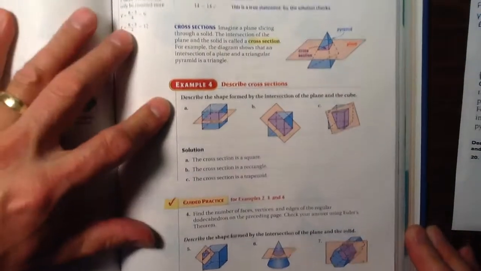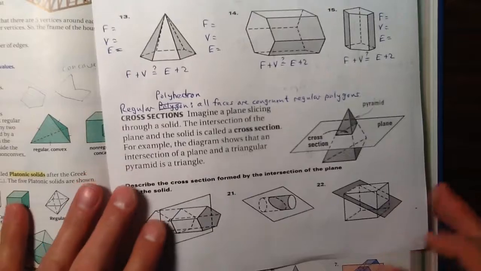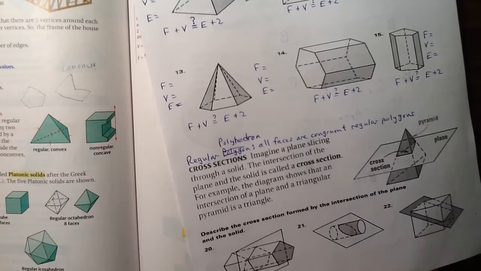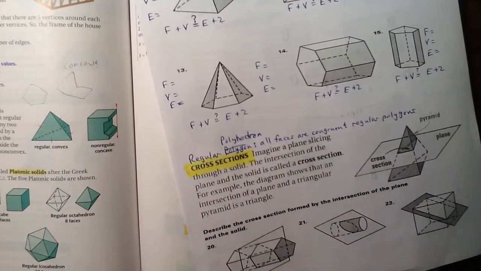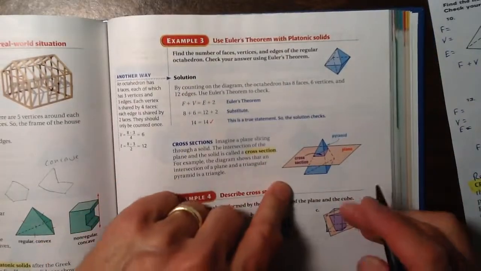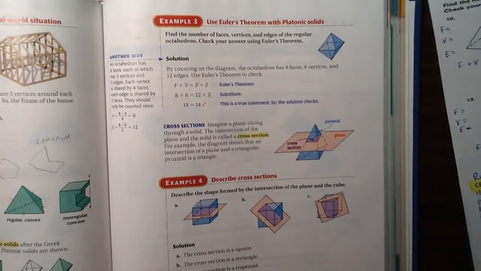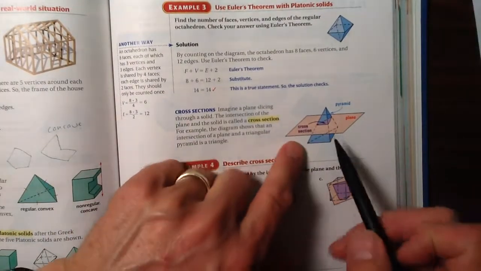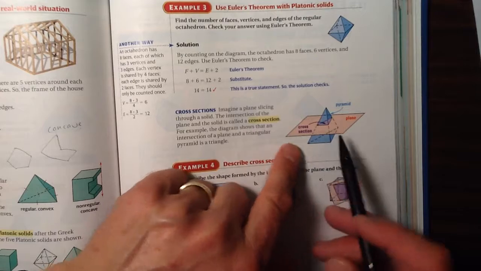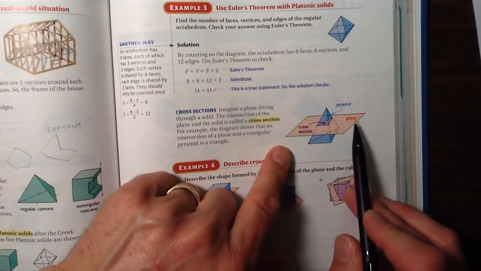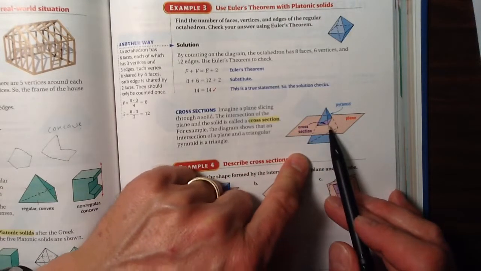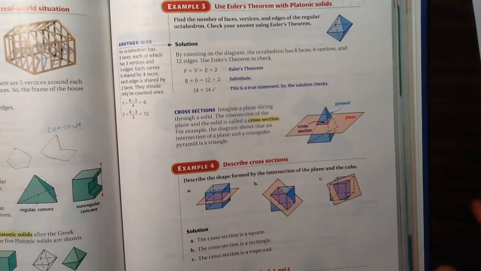Last topic now is to talk about cross sections. Let's look at that in your notes. Cross sections. In fact, let me highlight that here. And it really is easier to see it with the coloring. So let me see if I can. Nope, can't. So think of it as you have a 3-dimensional solid, and basically take a saw and cut that solid somewhere across the solid, and that's going to create a cross section of that solid.